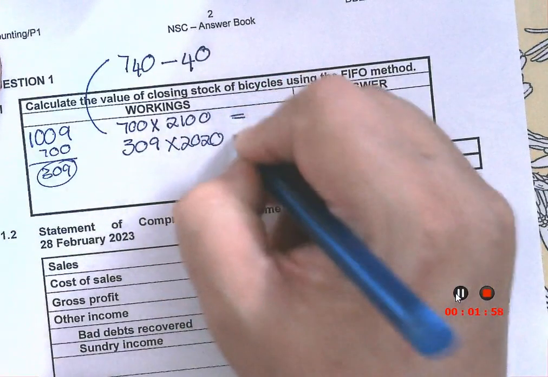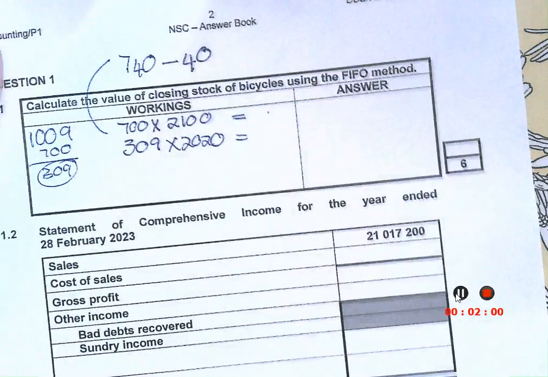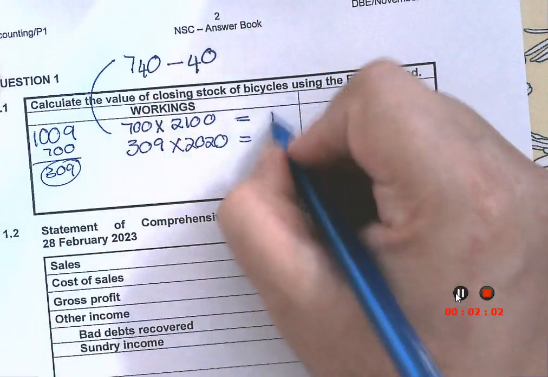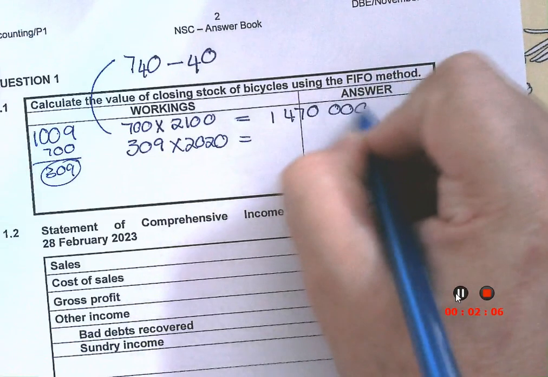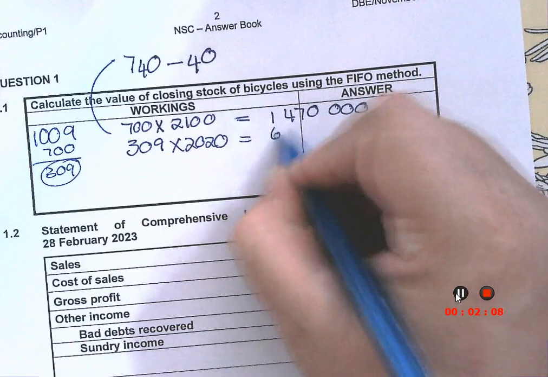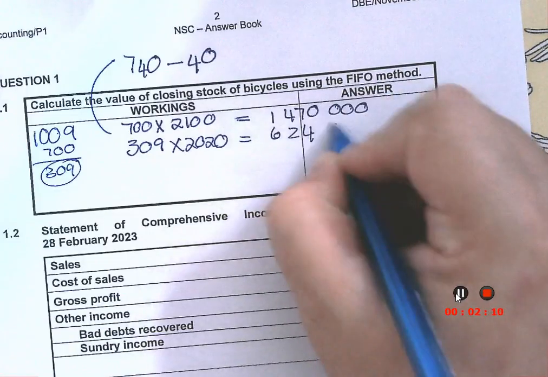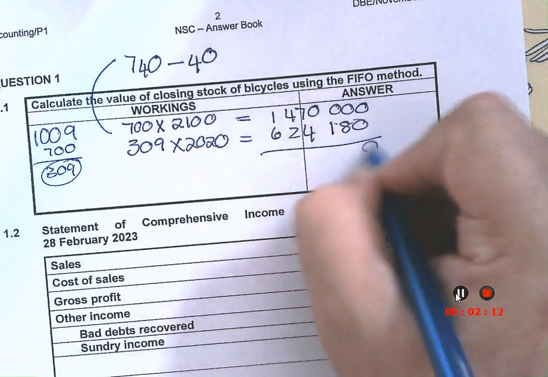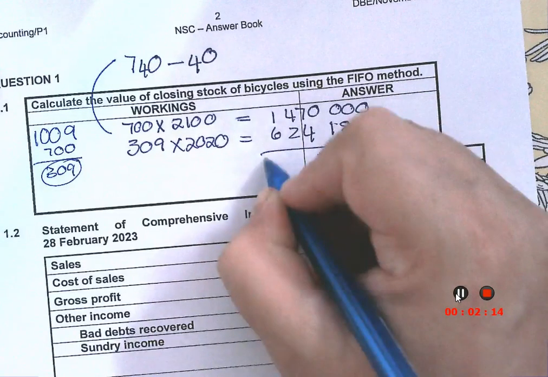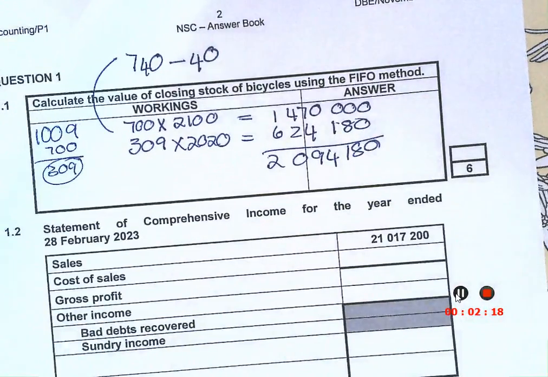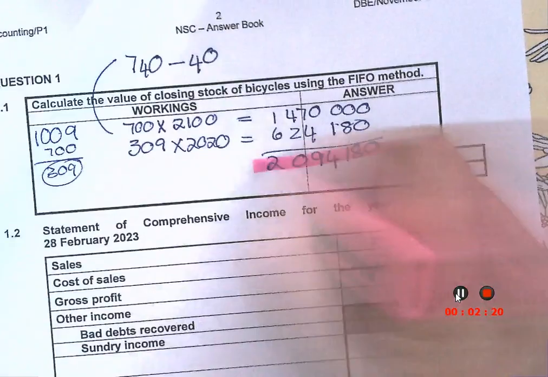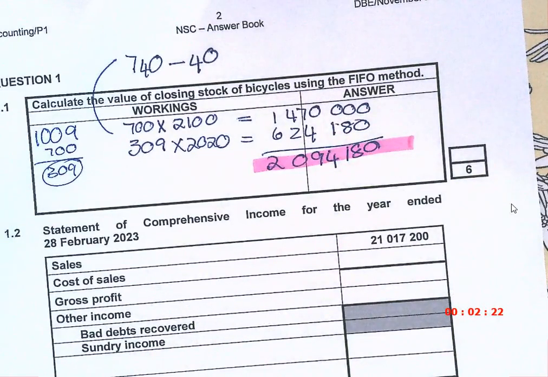So what do I get, this first one? 1,470,000. And the second one? 624,186. And then I total it. 209,486.